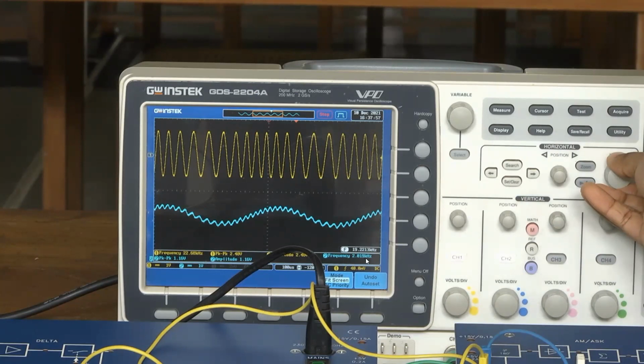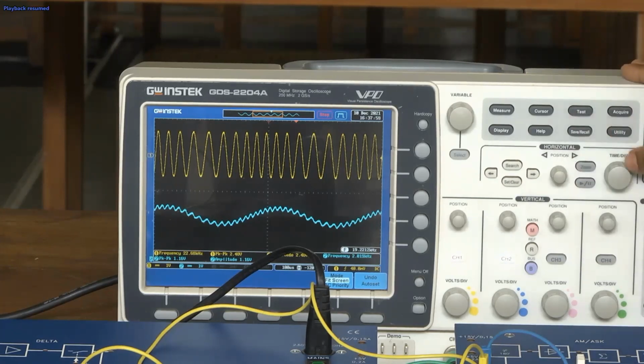You can see here the frequency is 2.019 kilohertz for this wave. Okay, channel 2 wave. You remember that we gave a 2 kilohertz input to the modulating circuit as the information signal. So we are taking the output as the information signal, the same information signal with a frequency of 2 kilohertz.